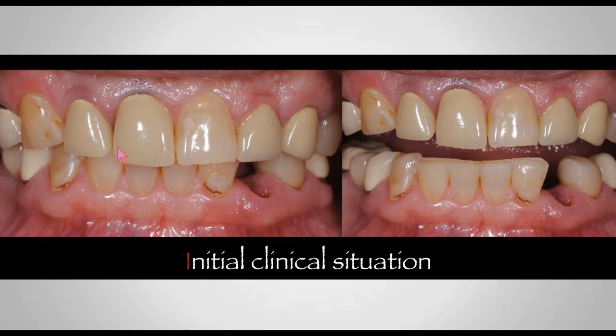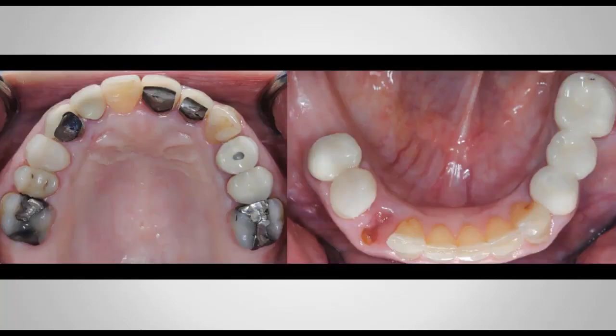So I was going to do the whole mouth, but I'm going to split this in first. I'm going to do the anterior guidance, and then I have my patients come back in a week, tell me how they feel with no posterior occlusion, and then I go ahead and do my posterior teeth. So I'm going to do the whole mouth, but not all at the same time. I'm just going to etch depending on the substrate that I have.